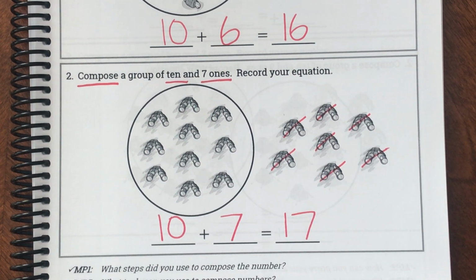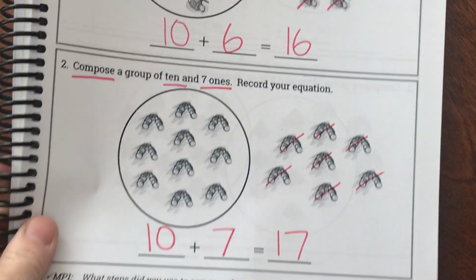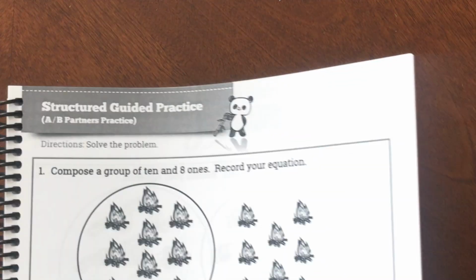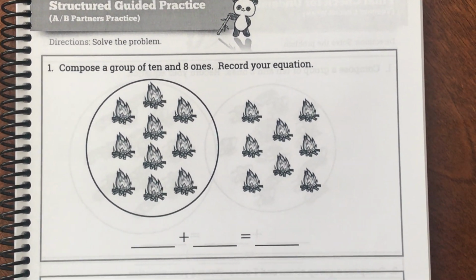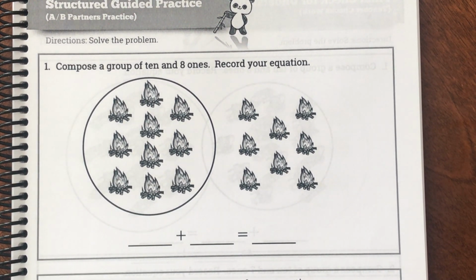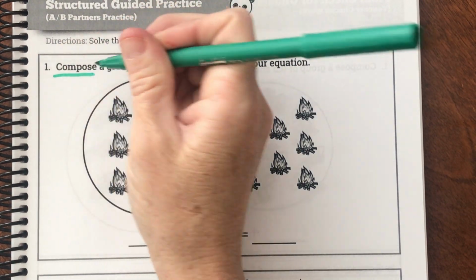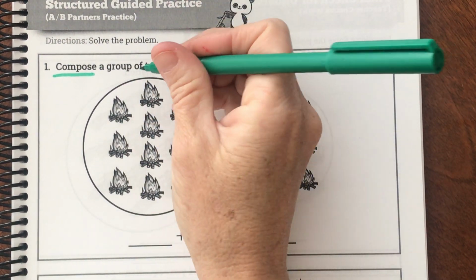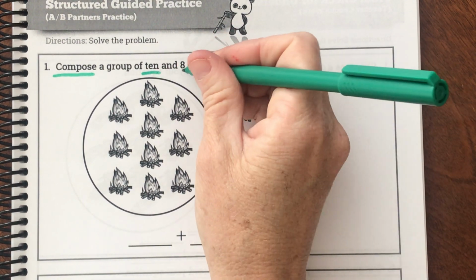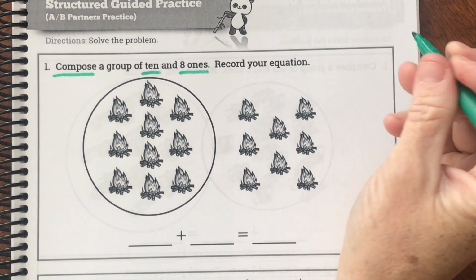Okay, ready? So we're going to do some together. We're on page 29. Find the campfires on page 29. Okay, let's read our sentence. It says, compose a group of 10 and 8 ones.